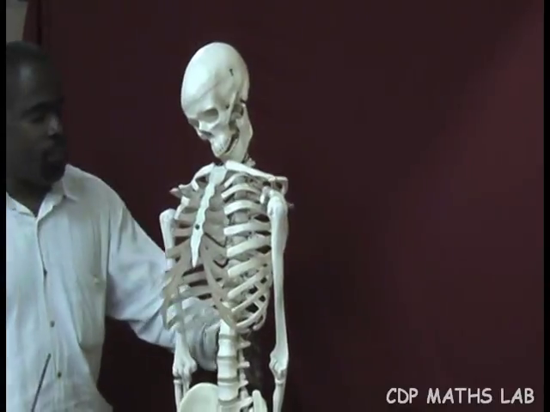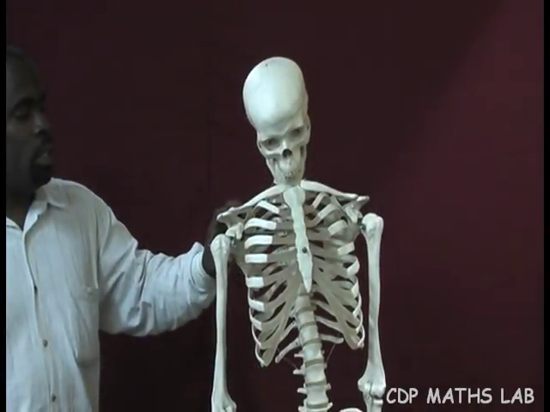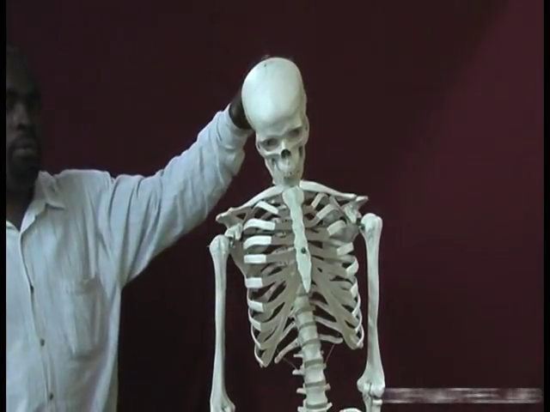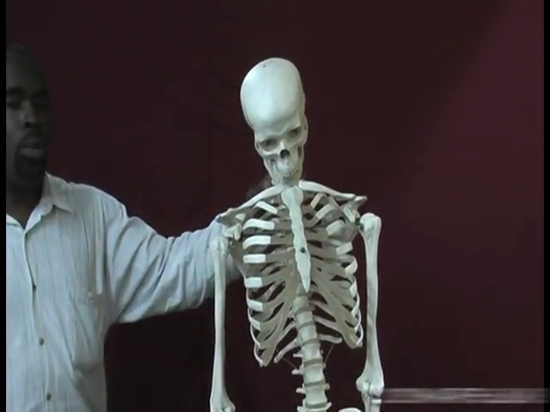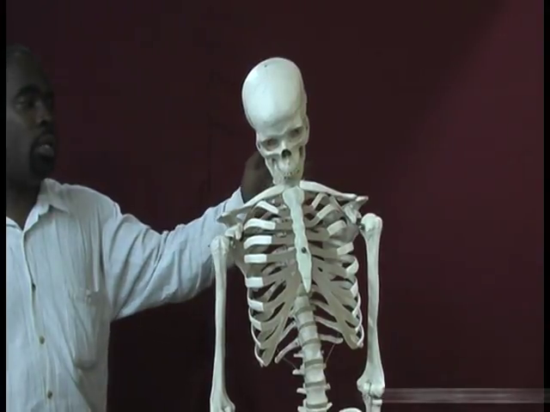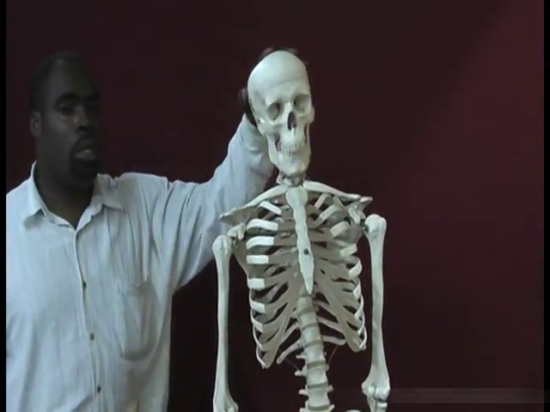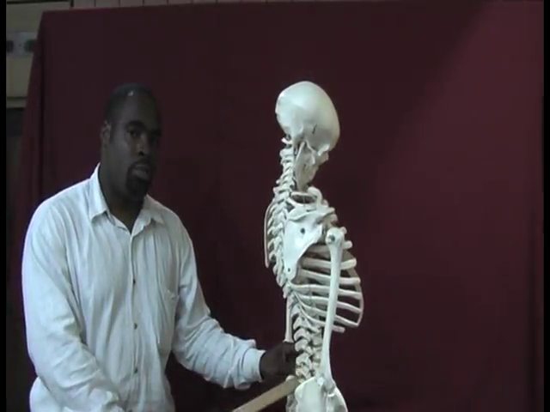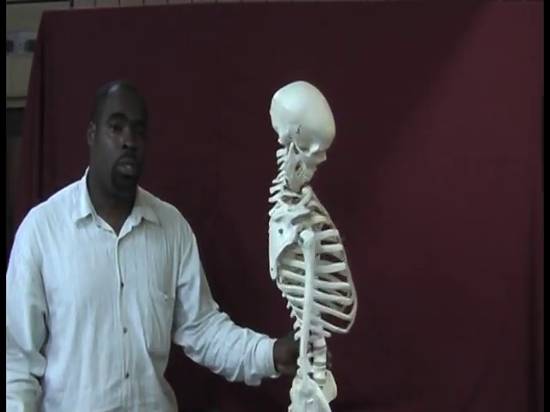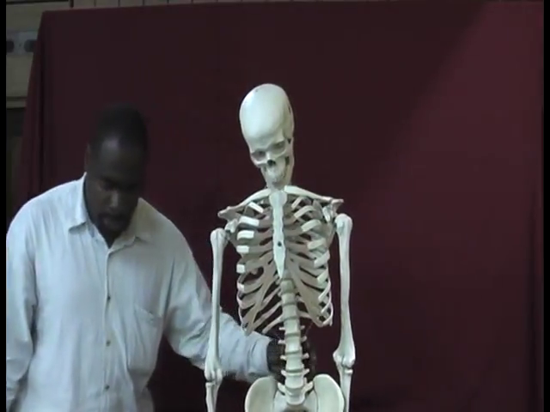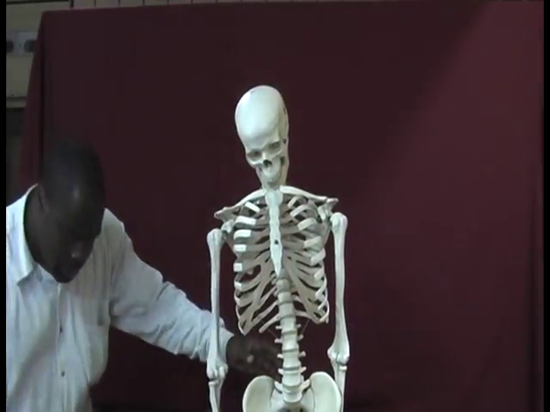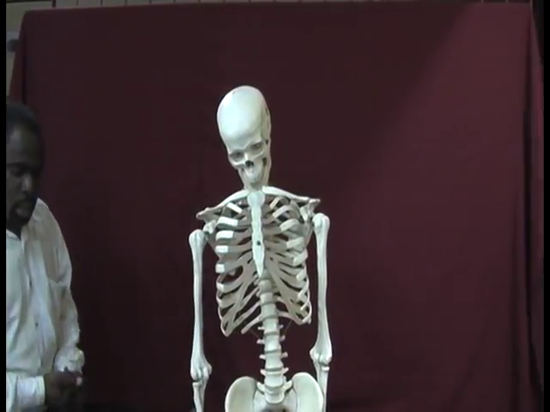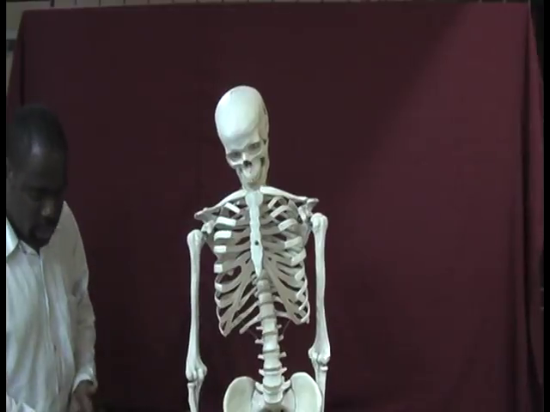Now, let us continue further down. Before we go any further, the skeleton is basically made up of two main parts. You have the axial skeleton, which includes the skull and the vertebral column, or some persons call it the backbone. That is the axial skeleton. The other part is called the appendicular skeleton.